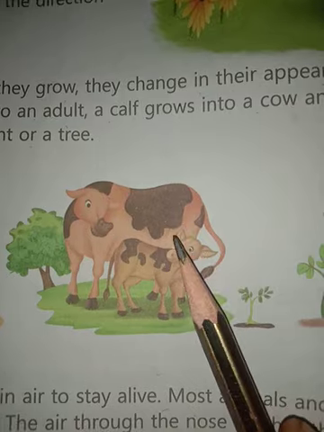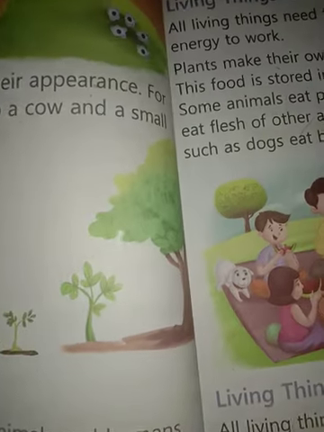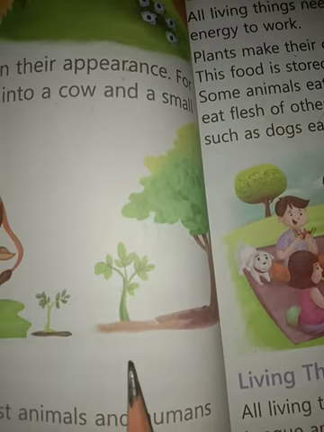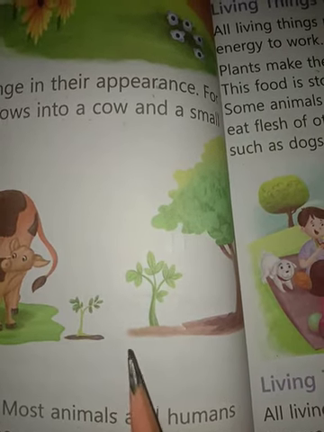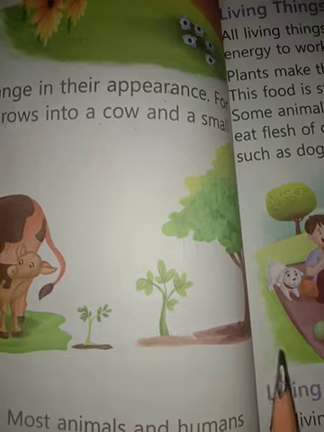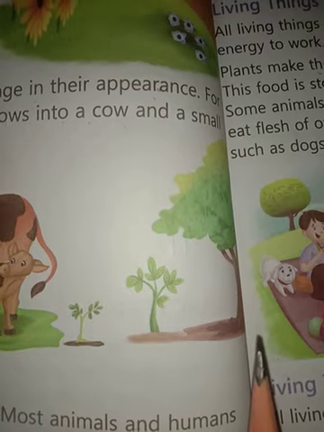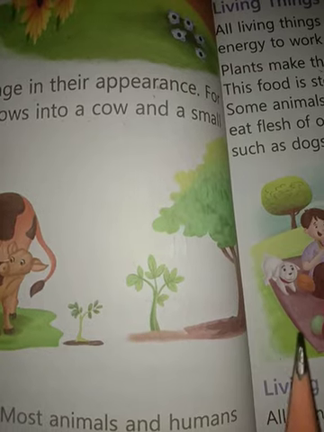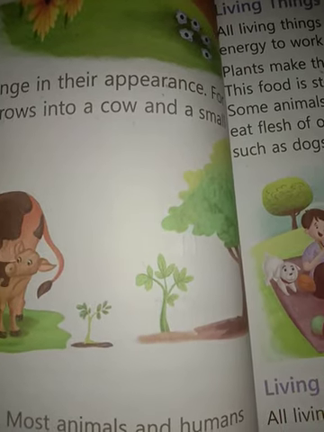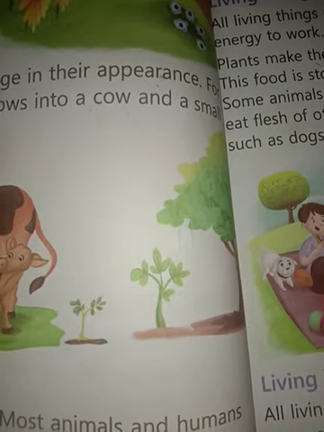So student, when seeds are planted, they first grow roots. As the plant grows, it begins to make its own food from nutrients it takes from the soil.